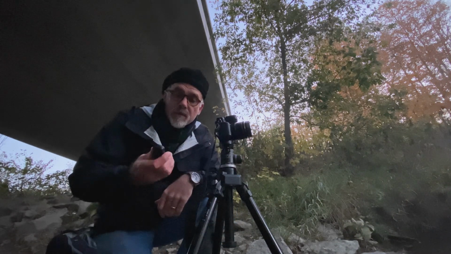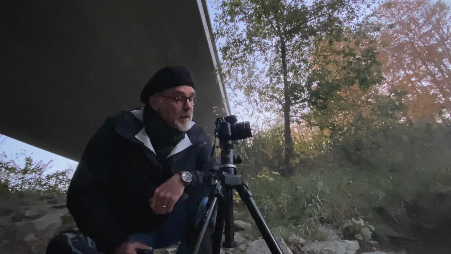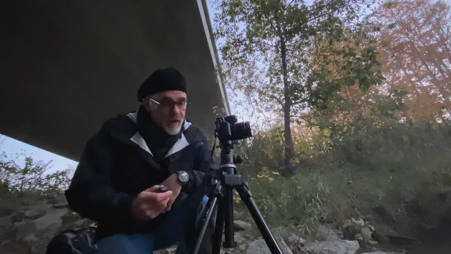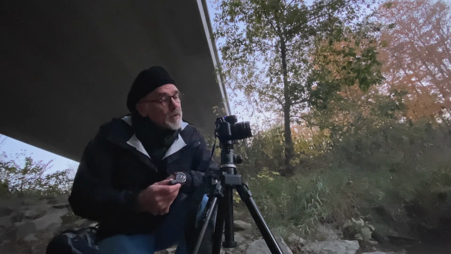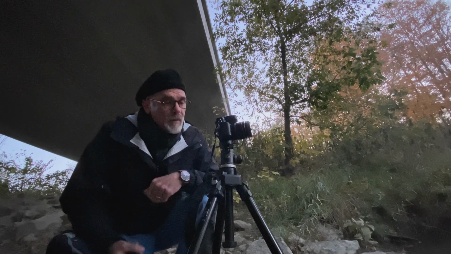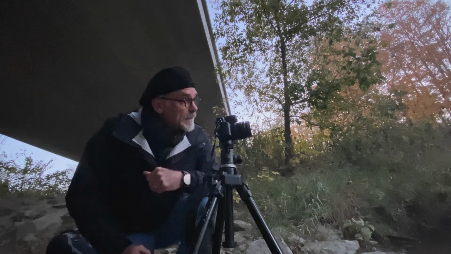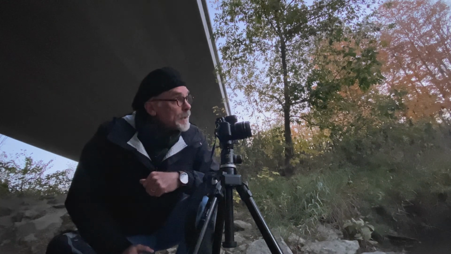I'm using my Neewer remote control to trip the shutter. It allows me to wander away from the camera. A half press on it will set the autofocus and the exposure. I can see what's going on, and it saves me the trouble of having the actual cable release kind of flopping in the breeze.